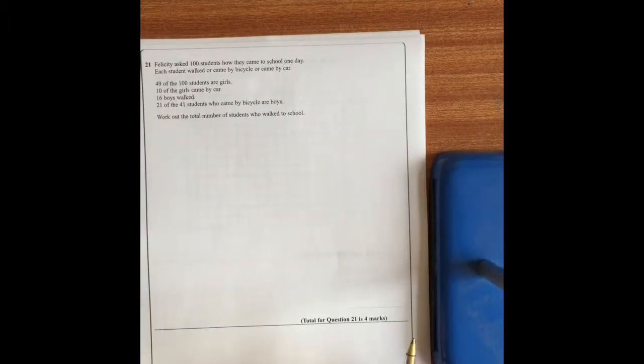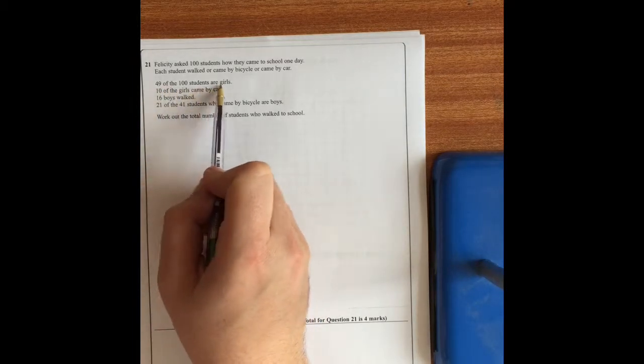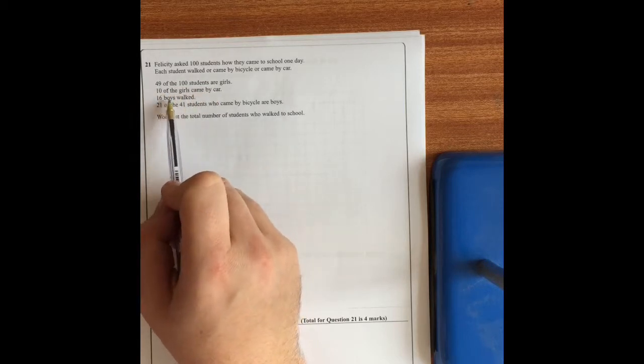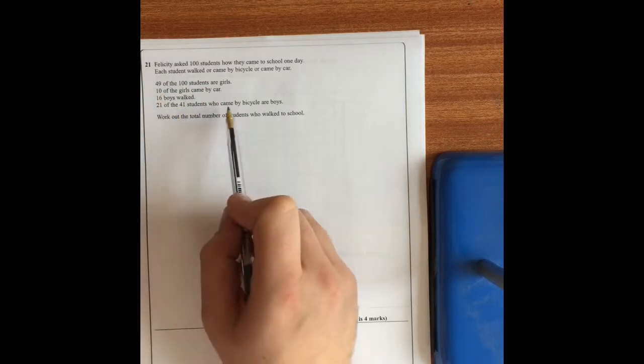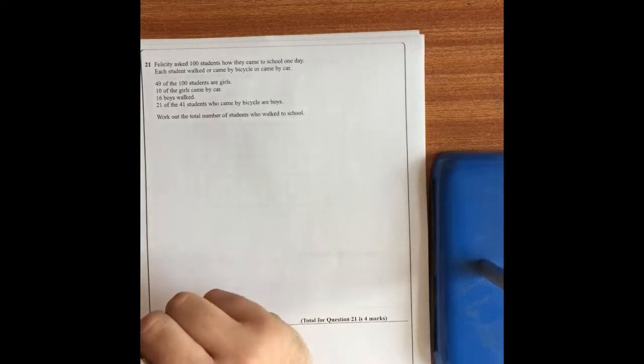Question 21. Felicity asked 100 students how they came to school one day. Each student walked, or came by bicycle, or came by car. 49 of the 100 students were girls, 10 of the girls came by car, 16 boys walked, 21 of the 41 students who came by bicycle are boys. Work out the total number of students who walk to school.